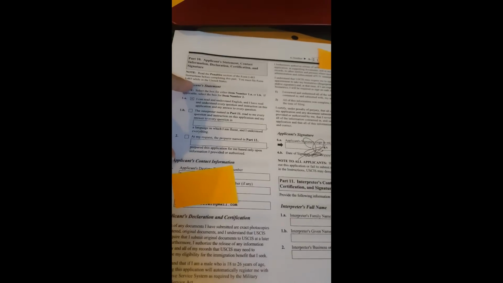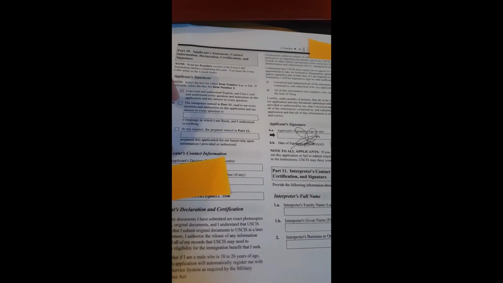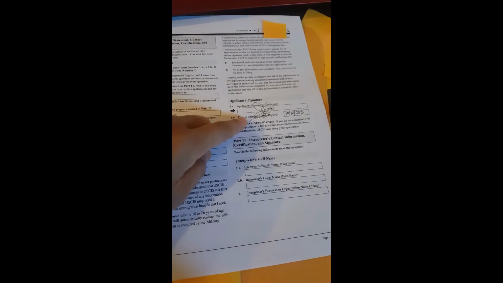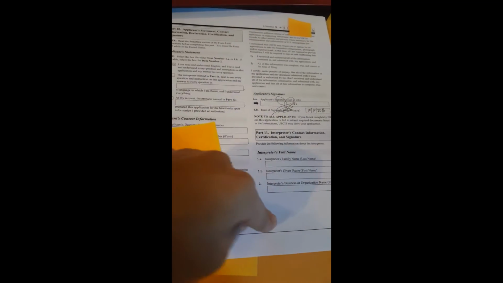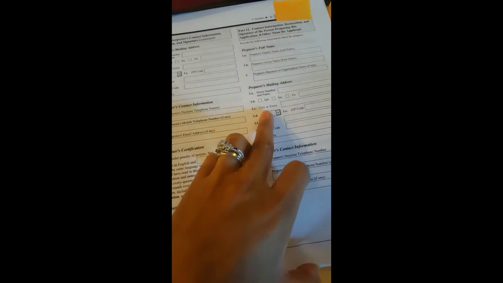Now, this is about myself, if I did it myself, and I did. And then my information, and then don't forget to sign. And if you did have an interpreter, you also put the interpreter there, and the interpreter's information and everything. And then certification, or if you have a lawyer, this is where the lawyer comes in. And then that's it. If you have additional information, you just put it here, but I don't, so that's blank.